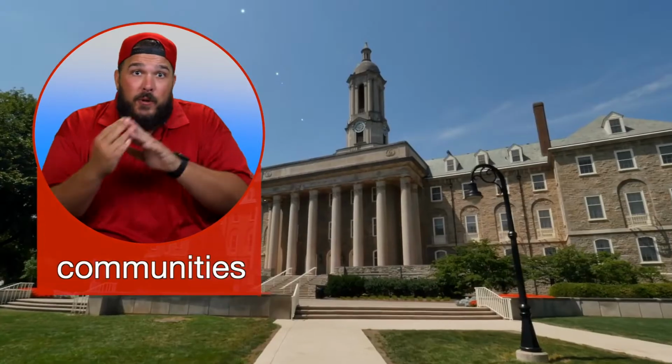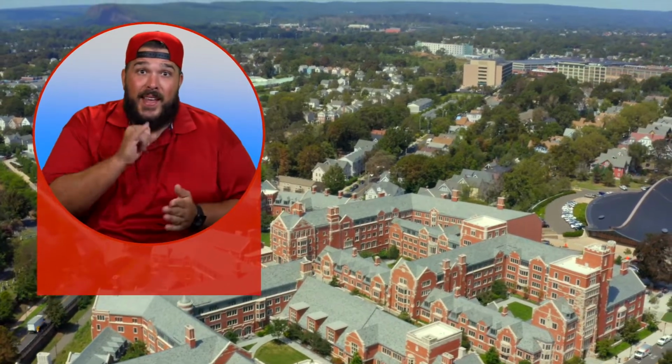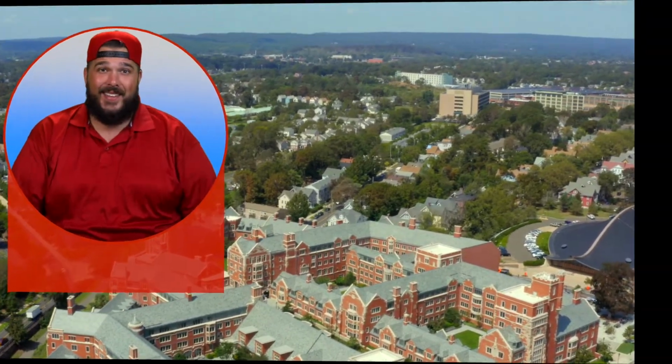Sometimes urban communities have colleges and universities filled with students. This is Yale University. It's located in the city of New Haven, Connecticut. New Haven is an urban community.